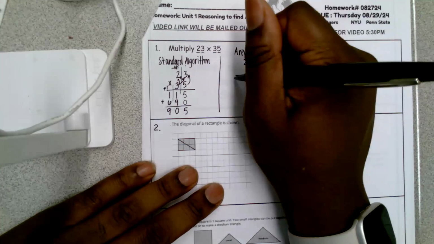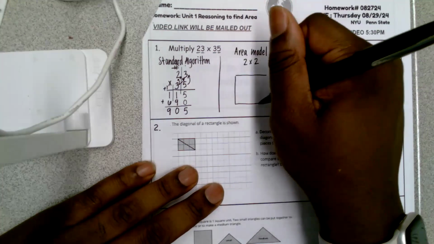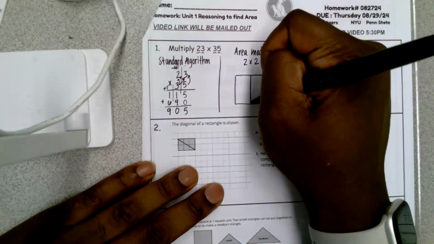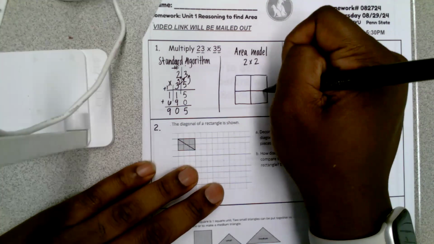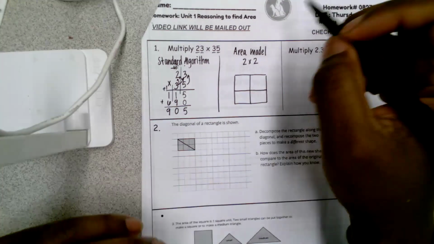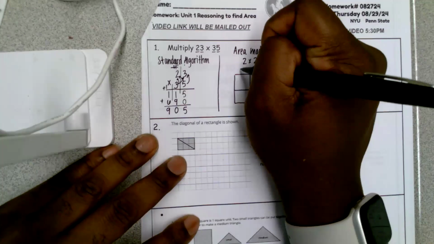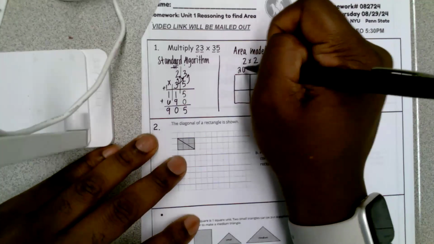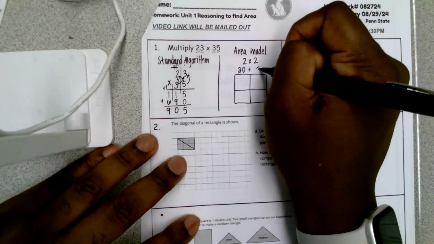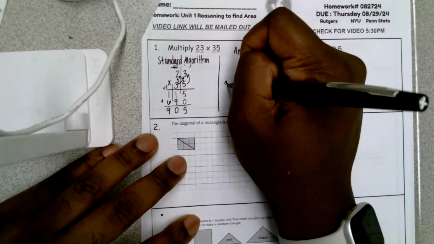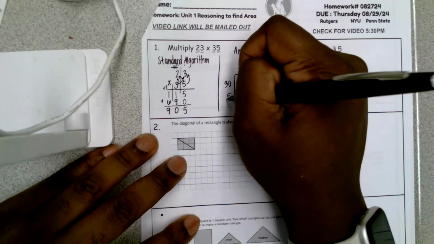You want to create an area, and you want to separate it by decomposing the numbers. So 23 you can decompose into 20 plus 3, and 35 you can decompose into 30 plus 5.